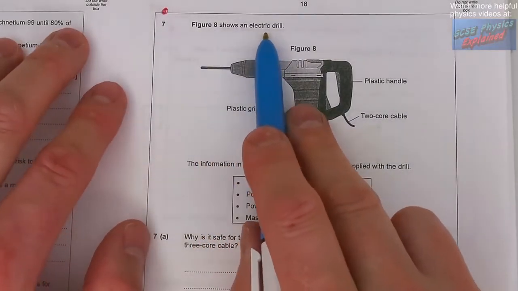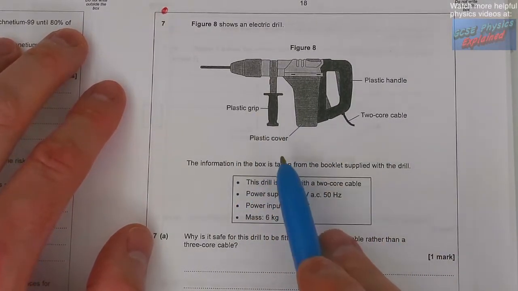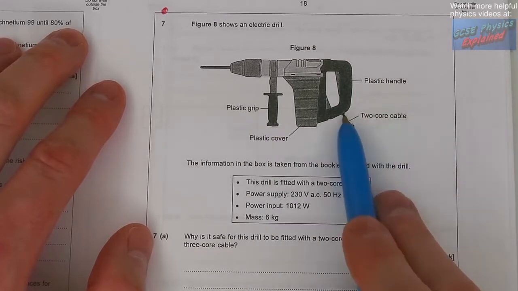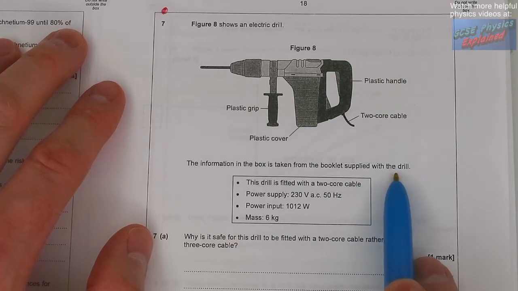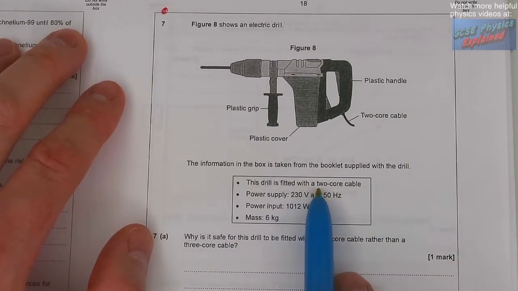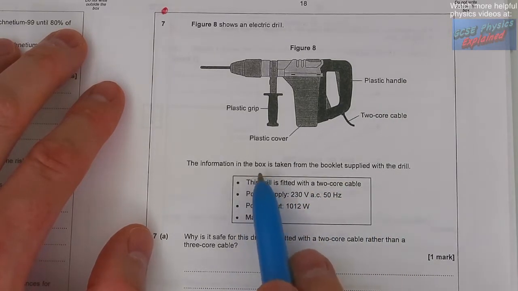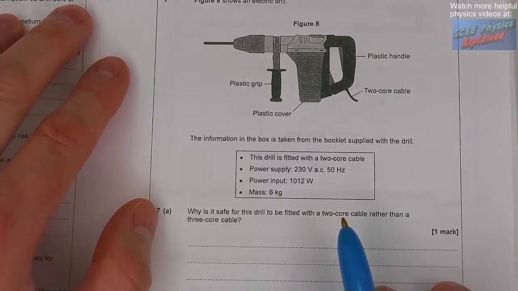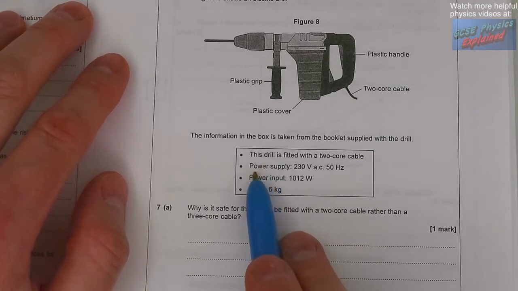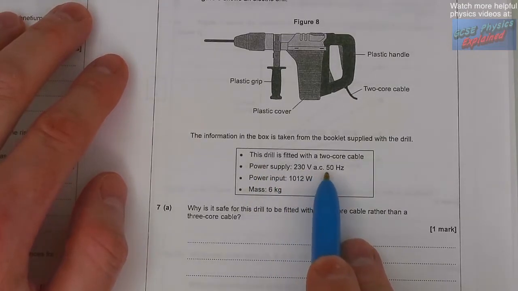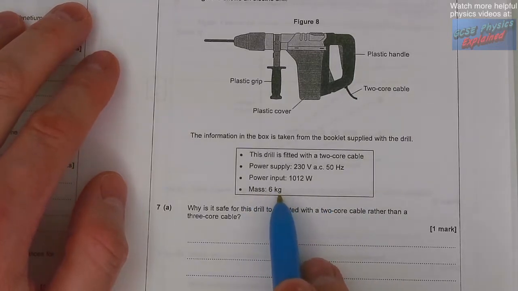Next question. Figure 8 shows an electric drill. Right, let's have a look at it. Plastic grip, plastic cover, plastic handle, 2-core cable. Well, everything's plastic. The information in the box is taken from the booklet supplied with the drill. This drill is fitted with a 2-core cable. Right, so we don't need 3, we only need 2. And that's because everything's plastic. The cable that'll be missing is the earth cable. Power supply is 230 volts, 50 hertz. Power input is 1012 watts, and the mass is 6 kilograms.